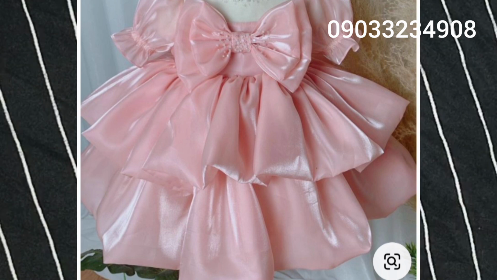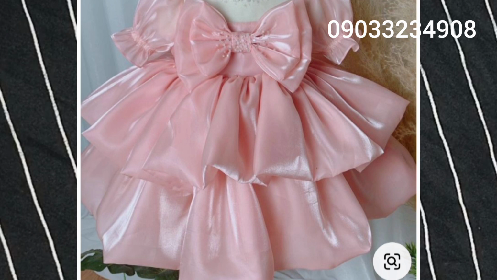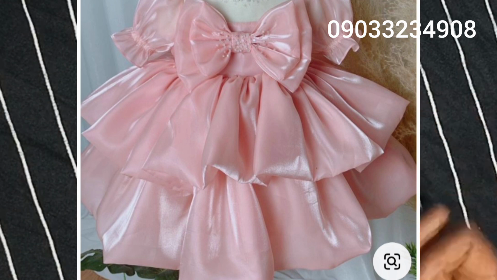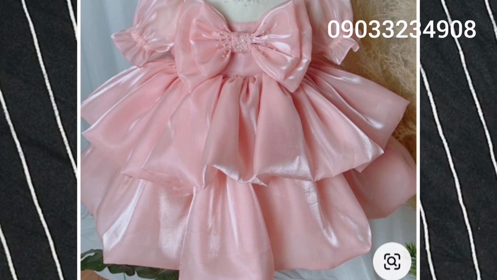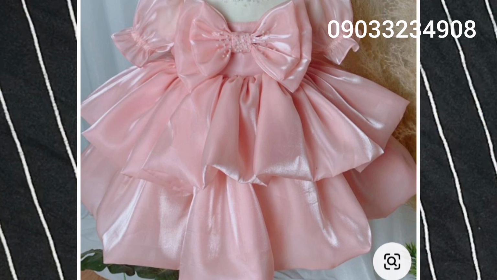Now, when you are making this gown, please do not use crepe. Please do not use soft crepe, lycra. Use things like Mikado, damask, those kind of fabrics, thick fabrics. Na im dey make all these styles wey get weight, wey get strength, make e stand well.